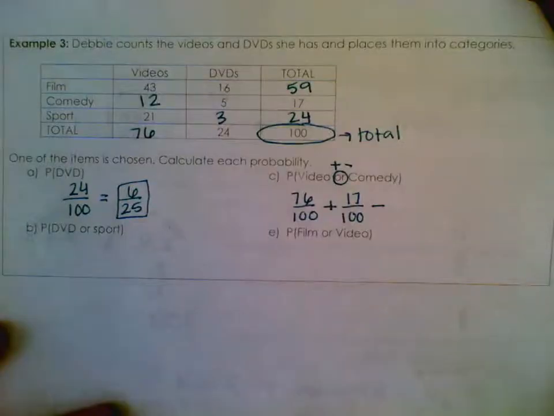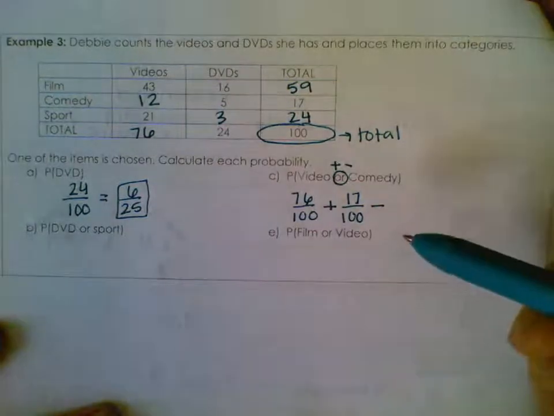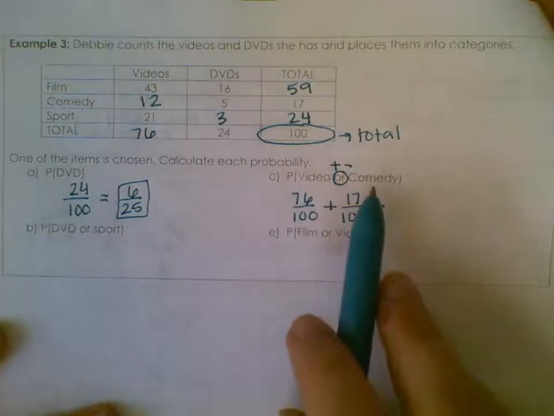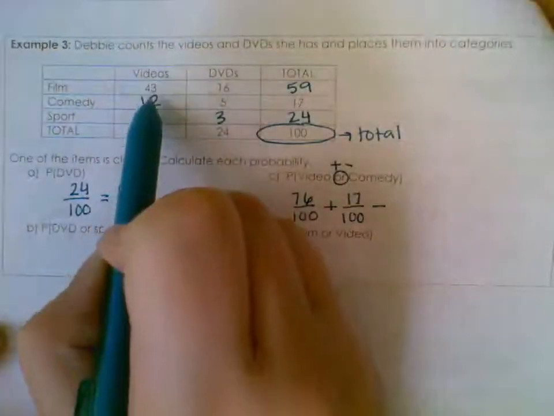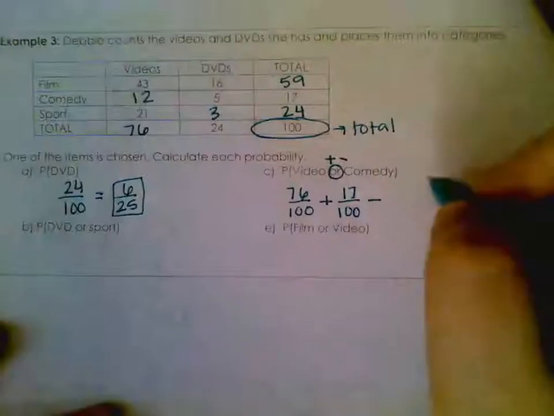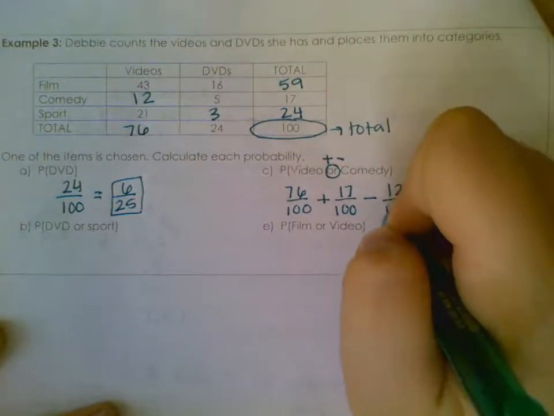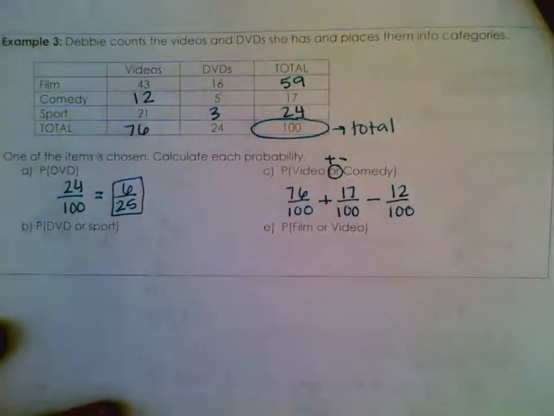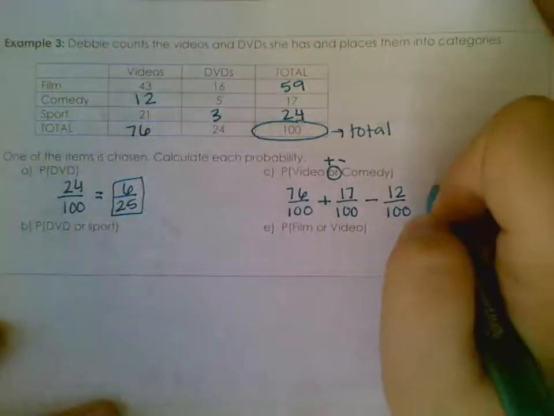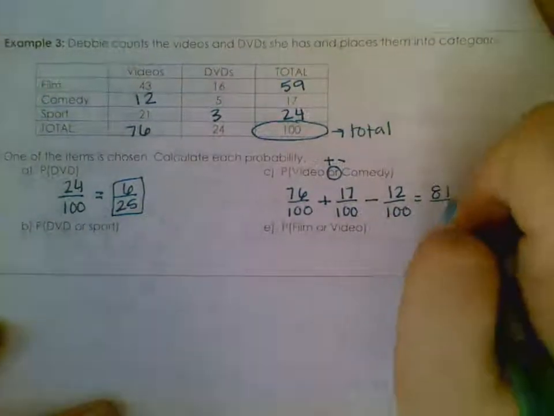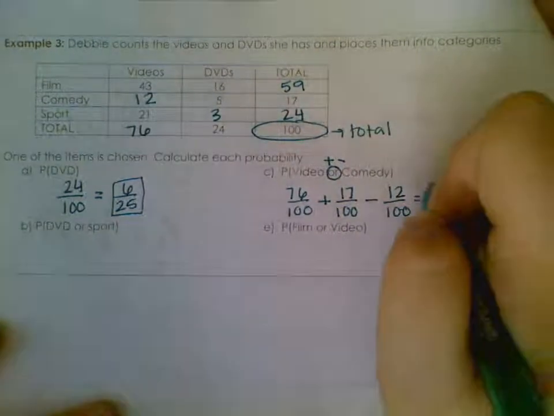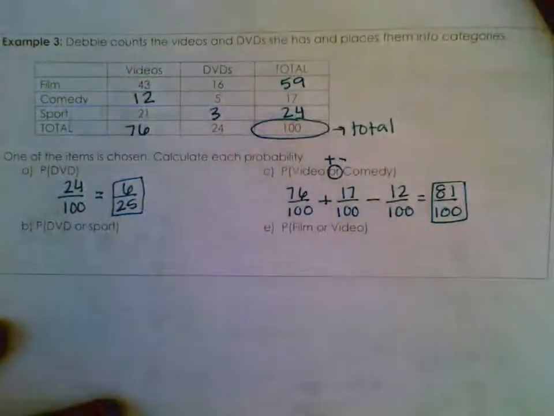And then we're going to subtract, don't forget to subtract that overlap. How many videos were comedies? So videos and comedies overlap at 12. There were 12 movies that were both. So let's subtract that, and we should get 81 out of 100 for our probability.